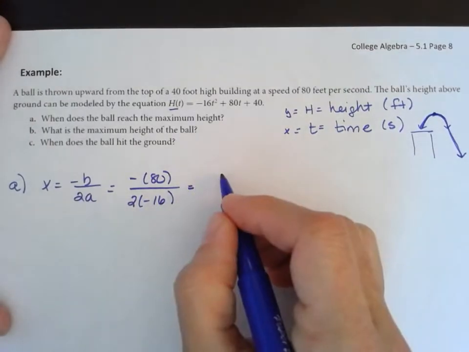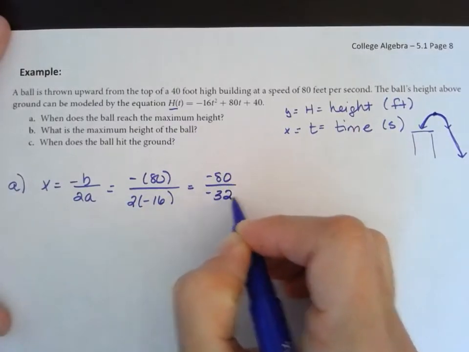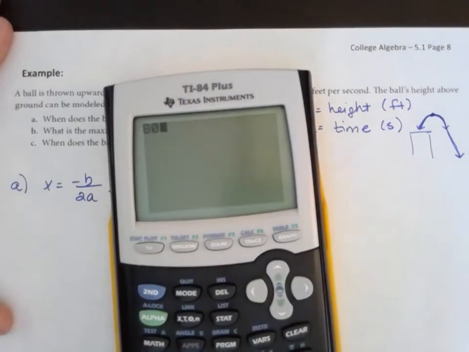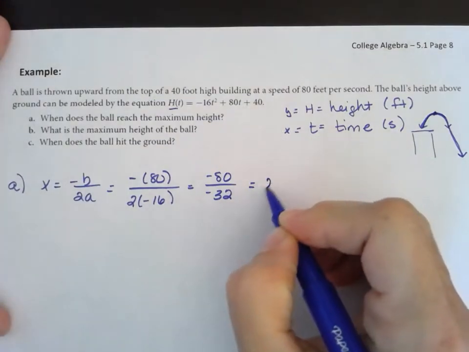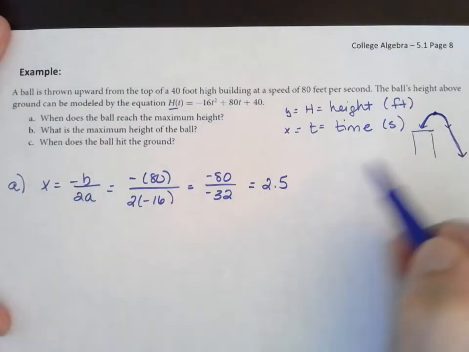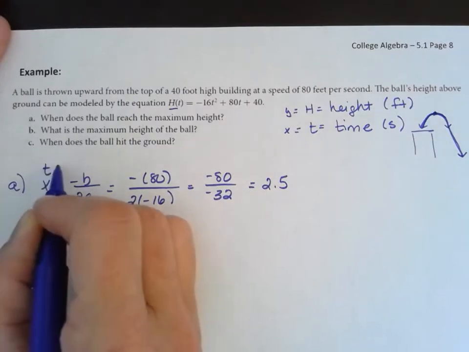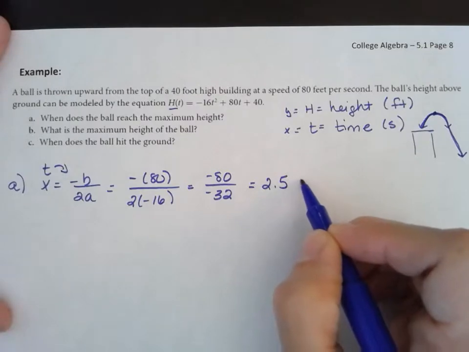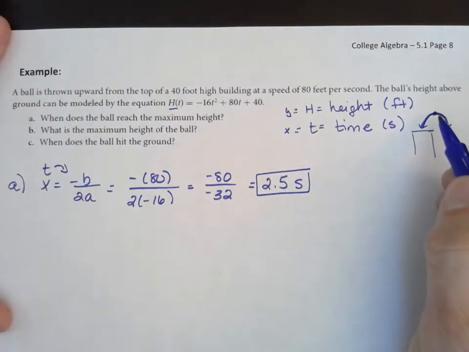That's going to be negative 80 over negative 32, which is a positive number. 80 divided by 32 is 2.5. So what does this mean? This is our x. In this case, it's our t, right? So at time 2.5 seconds, the ball reaches its maximum height.